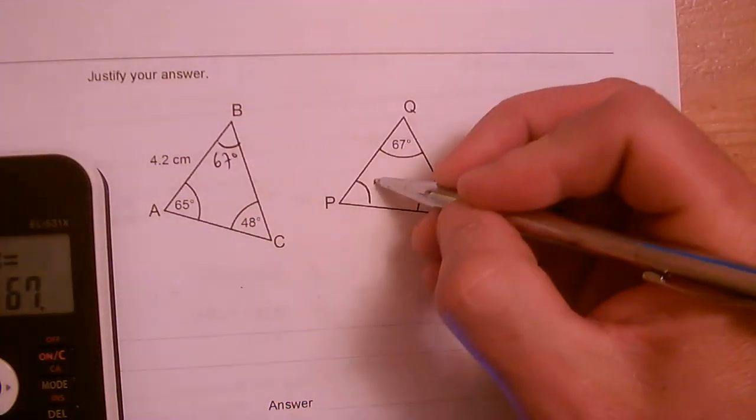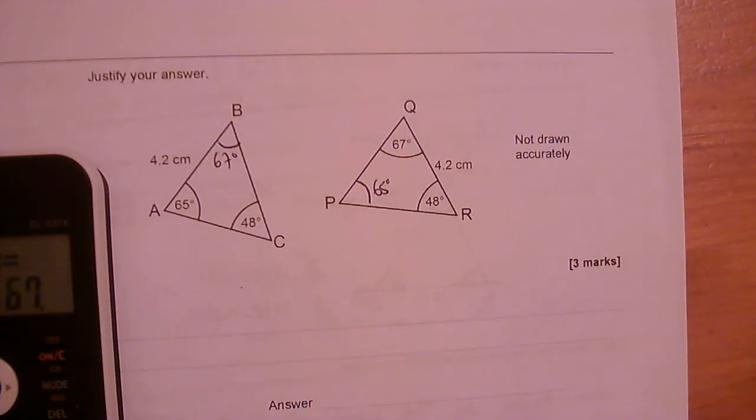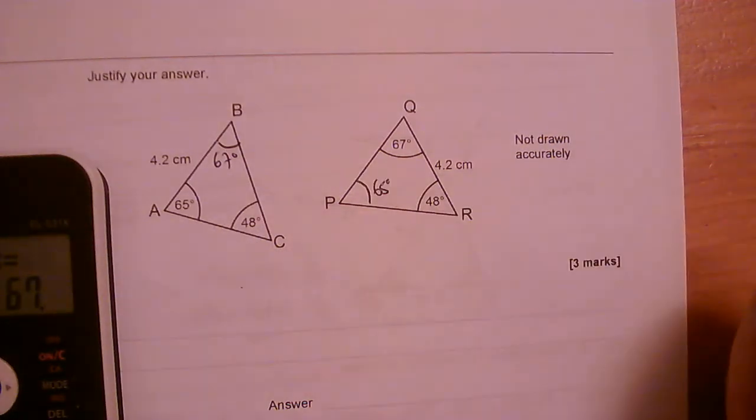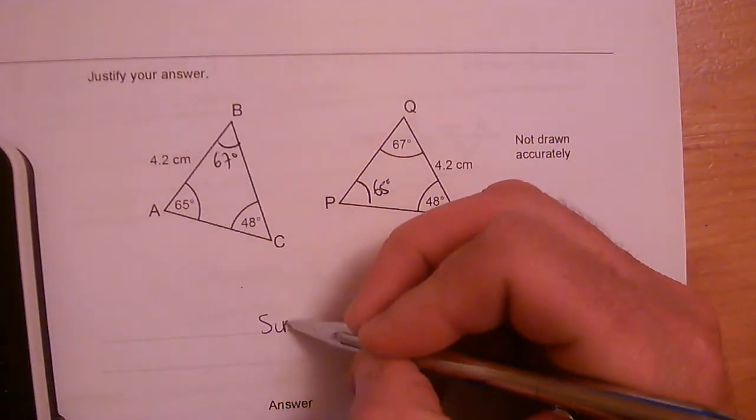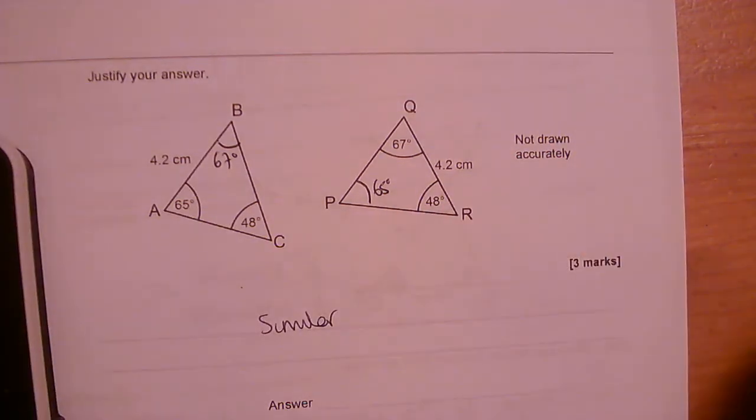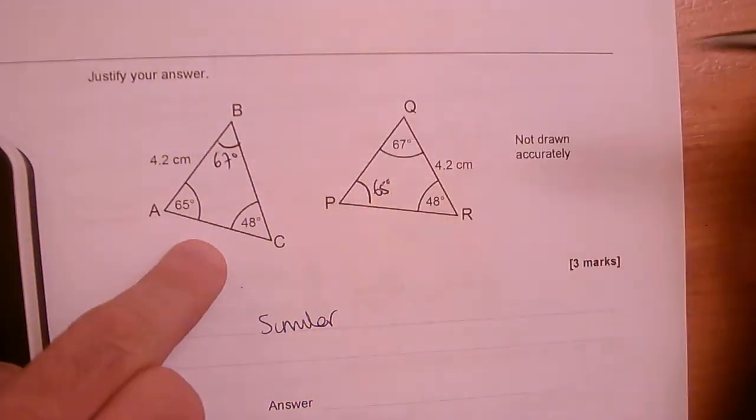I could do the same over here, this angle is 65 degrees. So we can see that all my angles are the same. So at least we know that they're similar, but actually, are they congruent? Now congruency, we're going to have to look at one of 4 things. It's either all the sides are the same, we've got angle, side, angle, we've got right angle, hypotenuse and side. Okay, and actually let's just work with those to start with.